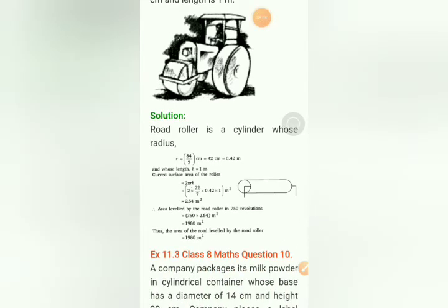Now you know the curved surface area of the roller is 2 pi RH. All dimensions have to be the same, so you can convert all dimensions to meters. Now the area is found out, it is 2.64 meter square. And the area leveled by the road roller in 750 revolutions, that means 750 multiplied by that curved surface area, will give you the area of the road leveled.